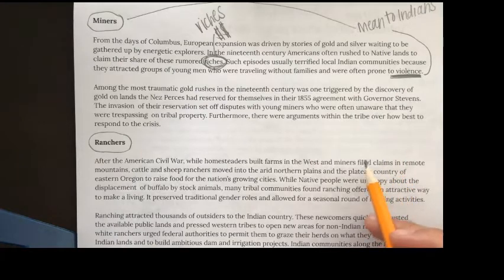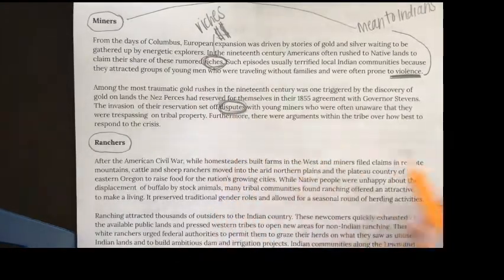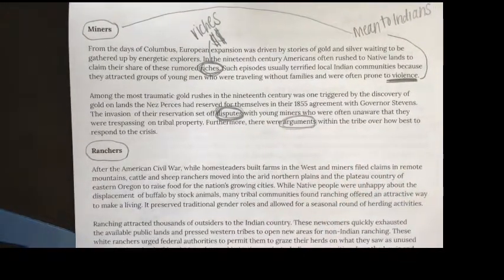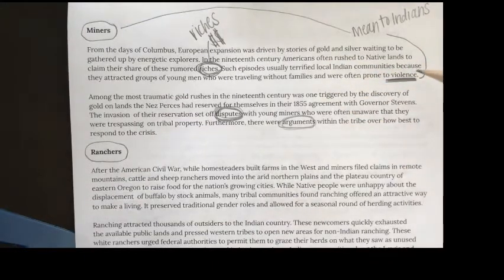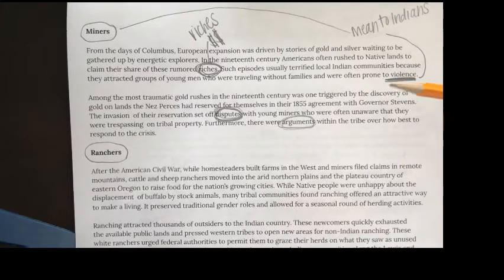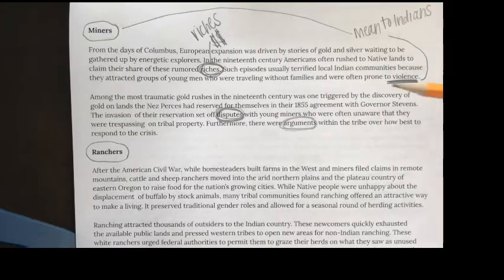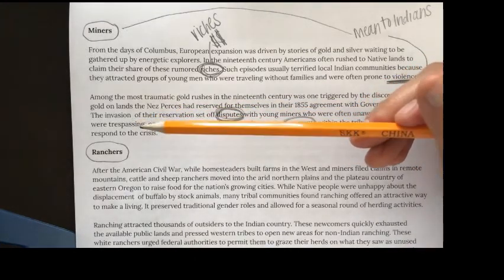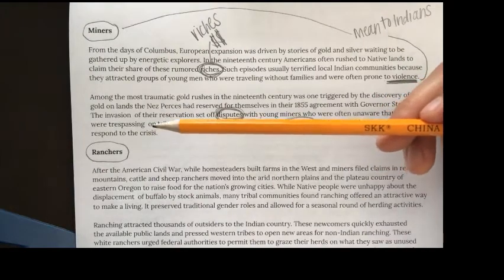So not only was there fights, right? There were also arguments. So there's fighting, arguing, violence. So these miners had a really negative impact on the Indian communities. We read in our other article that Indian communities were really good places where people were peaceful with each other. They gave gifts. So when Americans came west and we started to just invade their land that they had set up to get gold, we had a really negative impact.